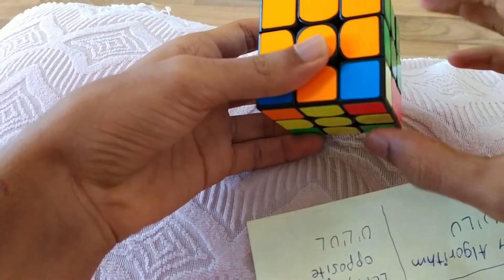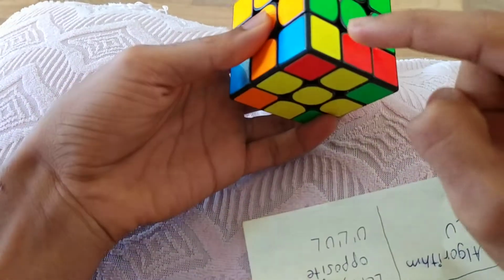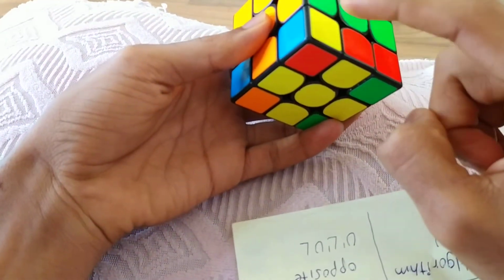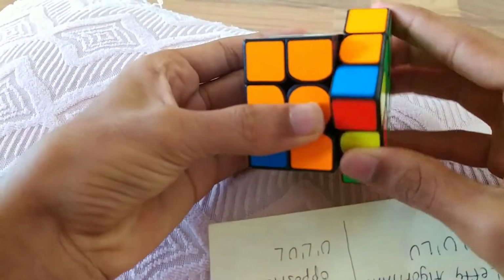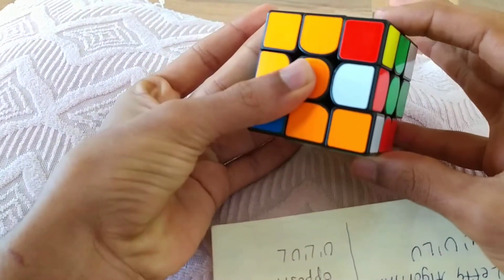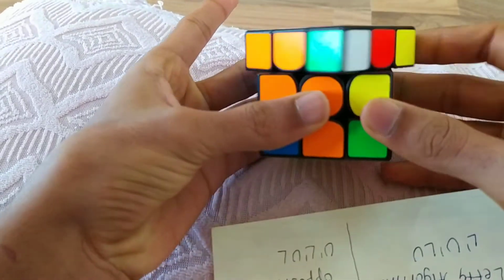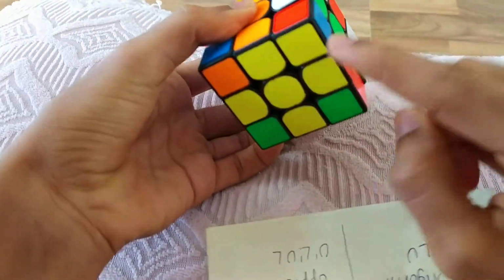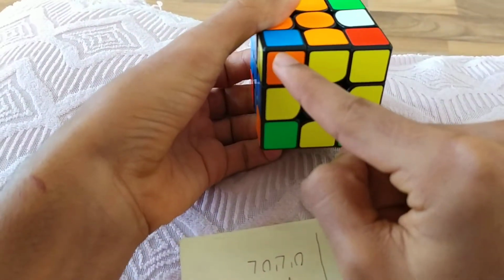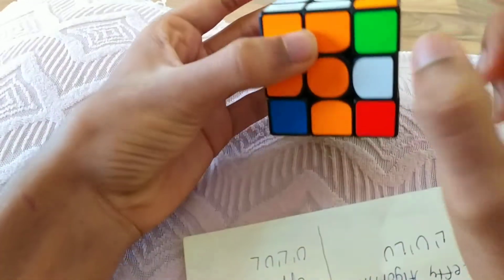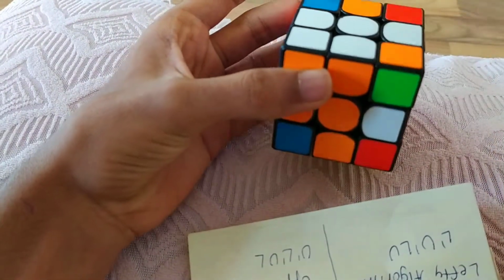Now do the righty algorithm as many times as needed until this sticker comes here. I'll do it. Righty algorithm once, it did not come. Righty algorithm twice, it came. It has turned. Now this sticker also has to be turned. My cube is now disoriented, it's fine.